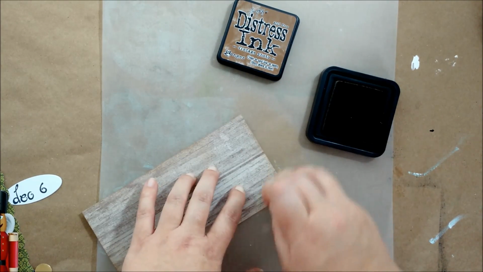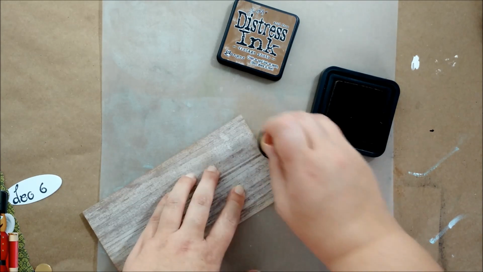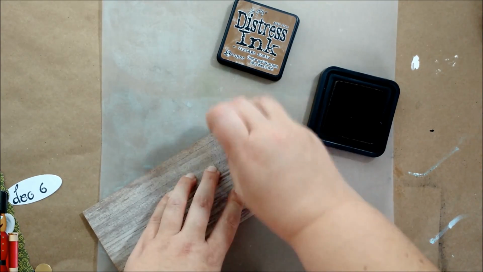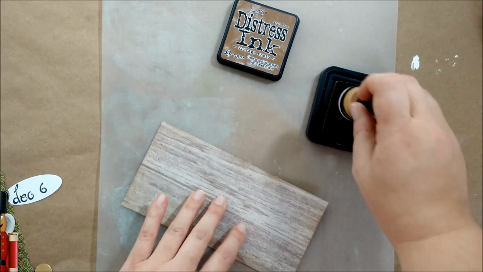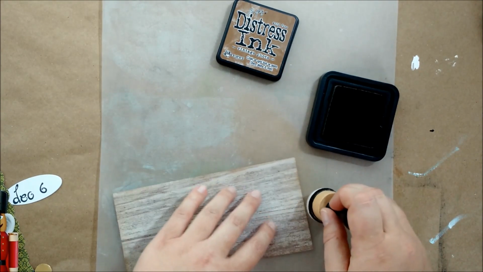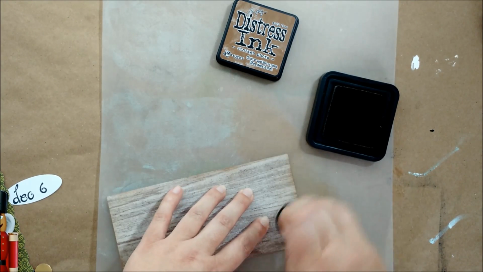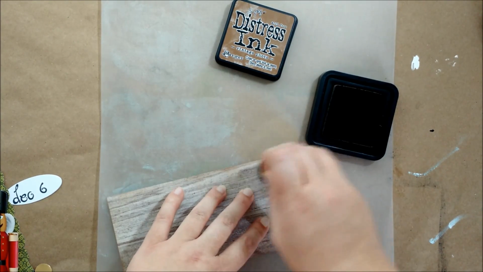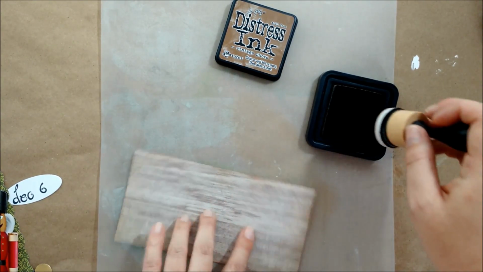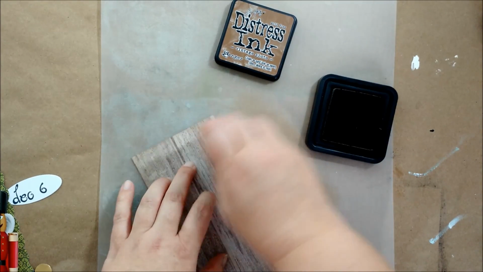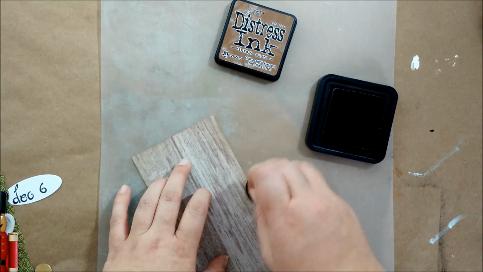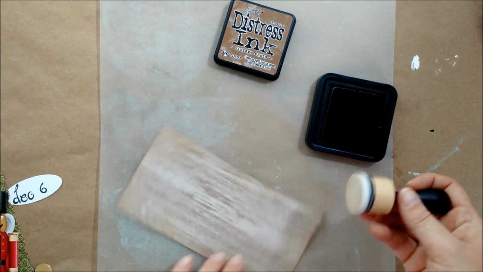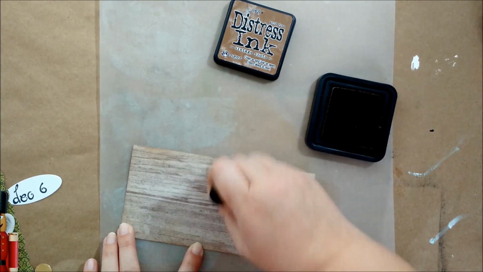So I just thought this might be a little something fun, different, something I've wanted to try. This is probably not the best paper for ink blending, since it is such a thin paper. I just thought if I could get a little more depth around my edges, that couldn't really hurt.